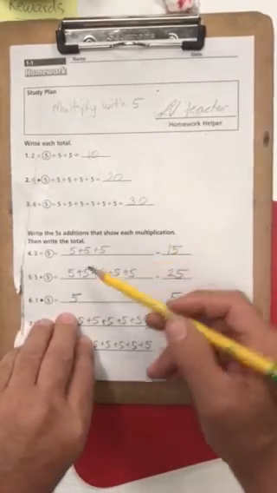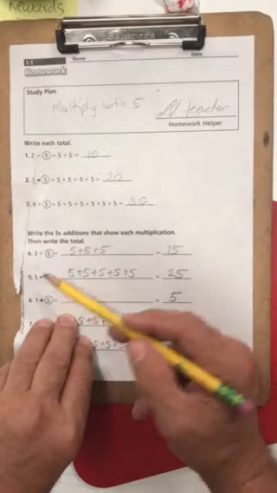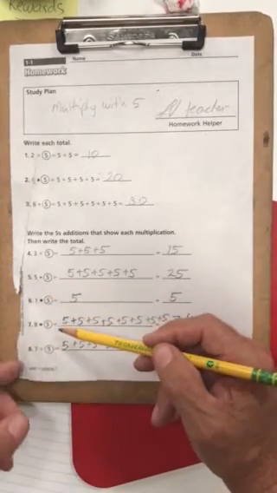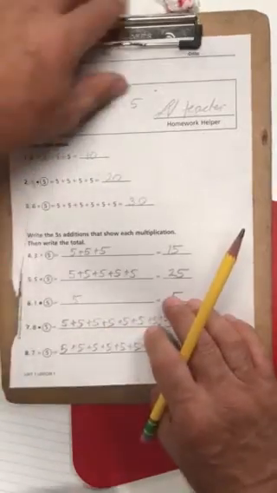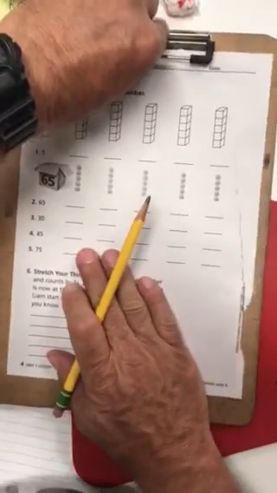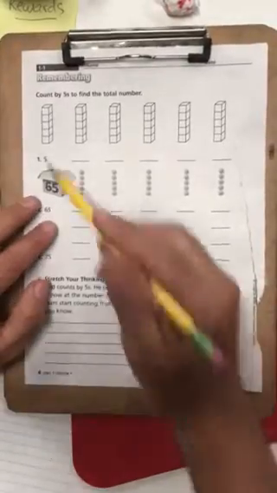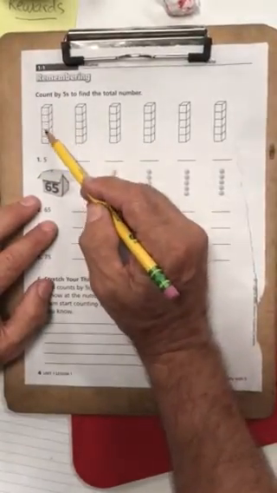So this is to show them that if there's a repeating number, you can take a shortcut and multiply. So multiplication sometimes is referred to as a shortcut to addition. Certainly a lot easier. But it's only easier if you just multiply it. I mean, if you just memorize the multiplication facts. So here's one group of 5. They're stacked.